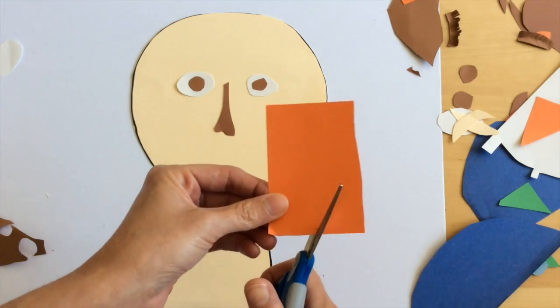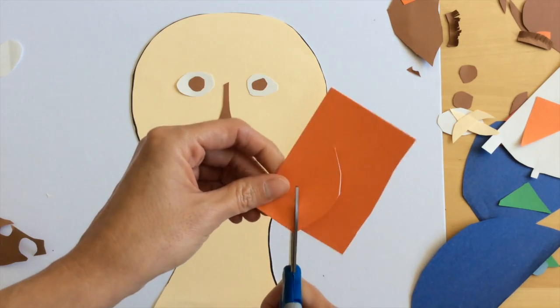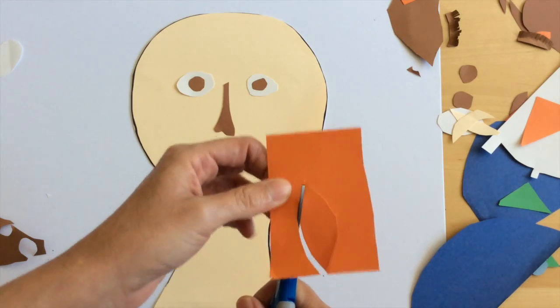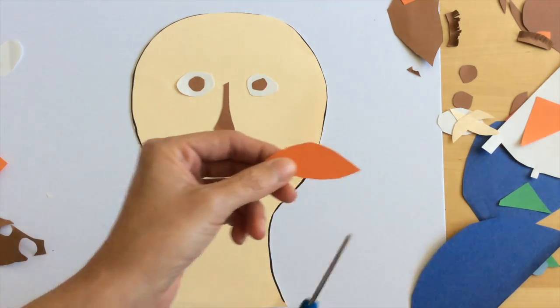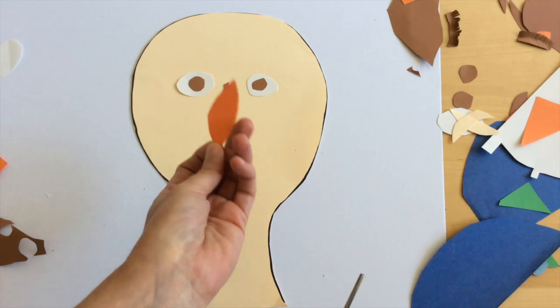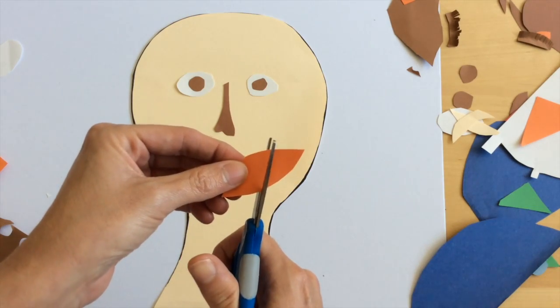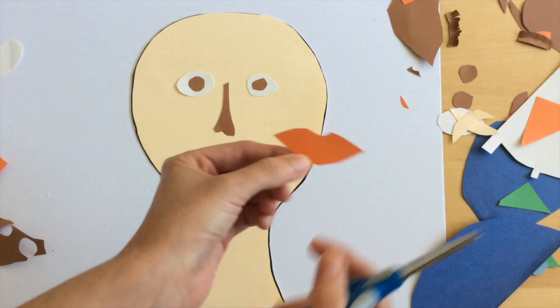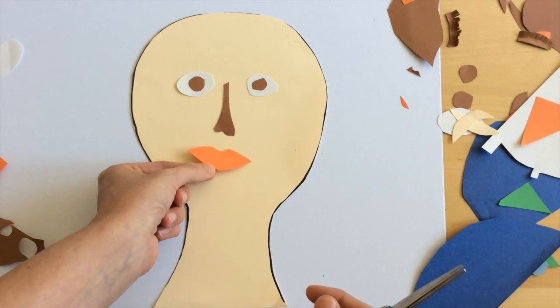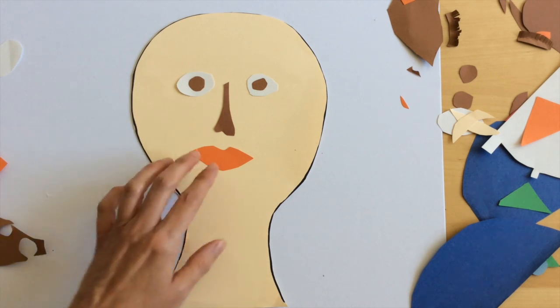So you could do a very simple kind of organic shape like this to start. And then you can kind of cut away to how you want to shape it. And you can place there.